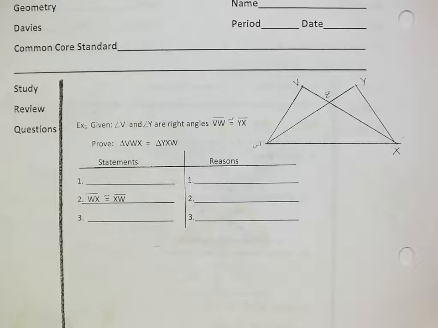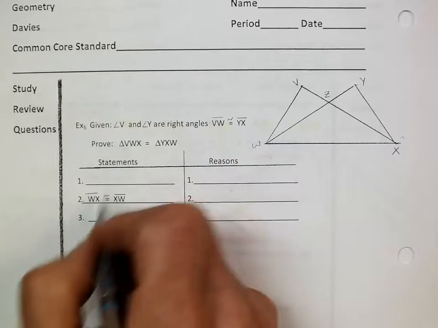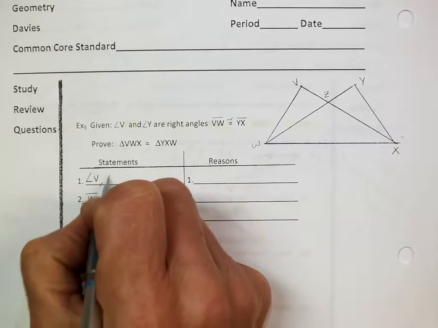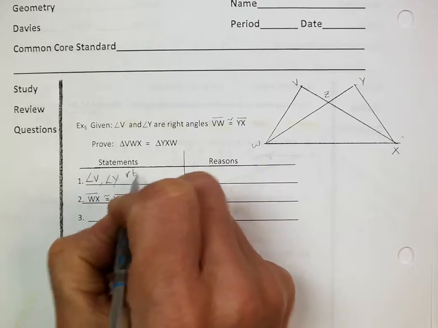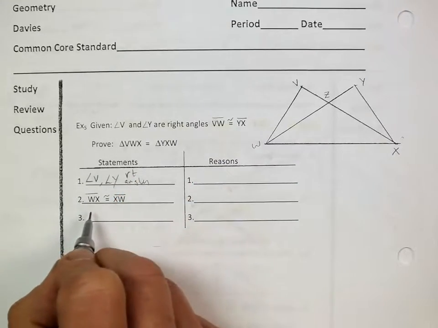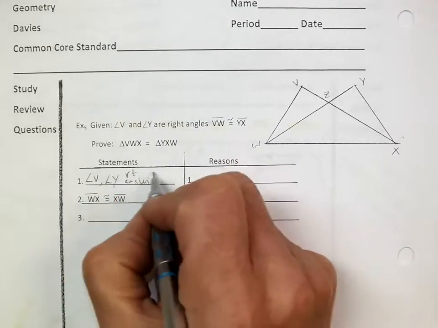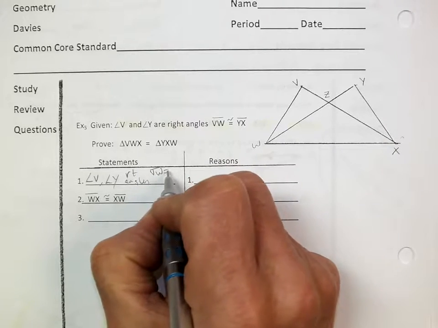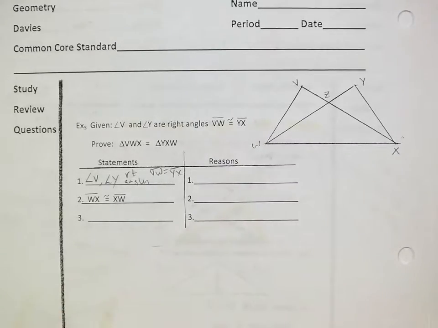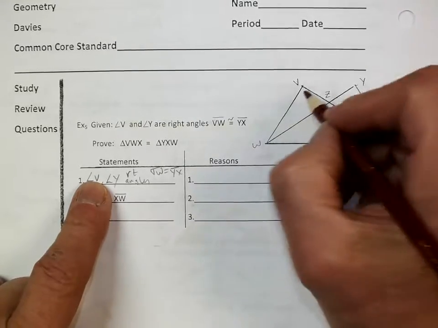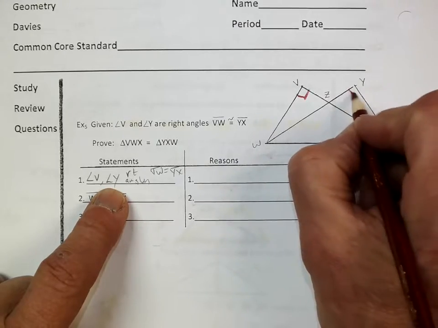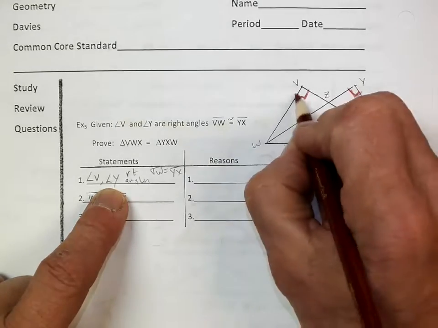Okay, so step 1 given, right? Angle V and angle Y are right angles. And also I've got my VW is congruent to XY. Okay, so let me mark it. So let's put a right angle for V and a right angle for Y. Okay, so I'll mark it. Mark my figure, make a little right angle, okay?